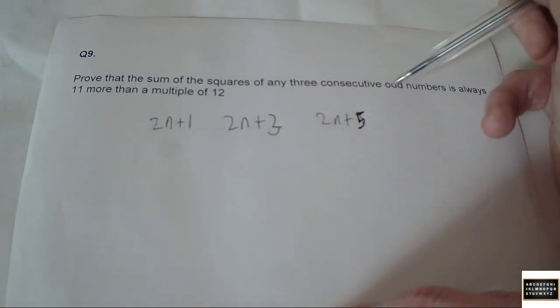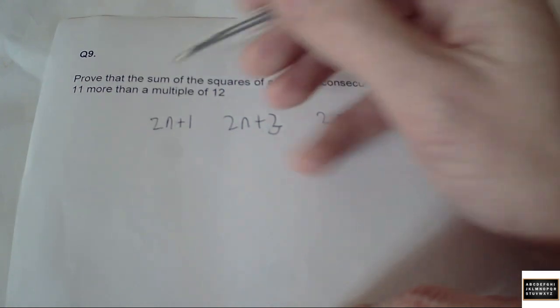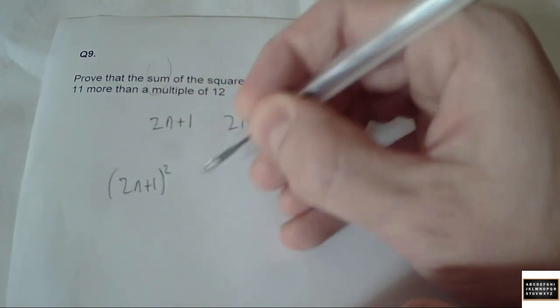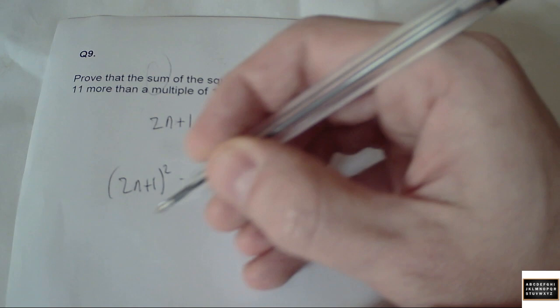So you have to think about the consecutive odd numbers here. You're looking at the squares of them, and you're looking at the sum of those squares. So we're going to multiply the squares up first of all. This will be worth quite a lot of marks, I'd imagine. So work your way through that.